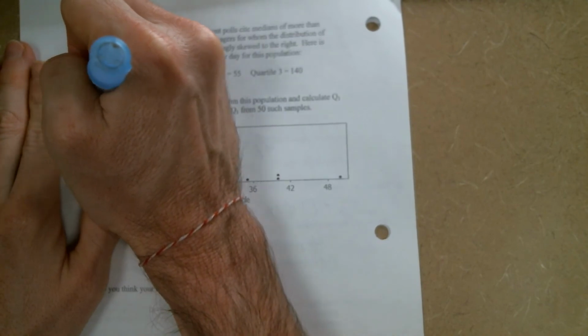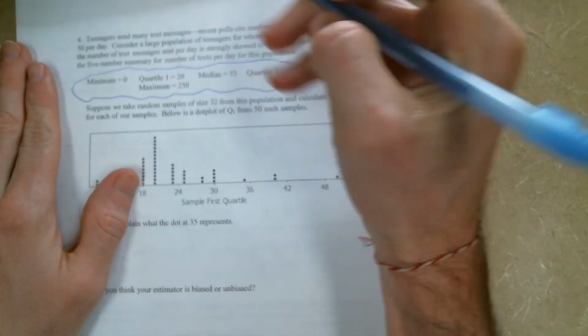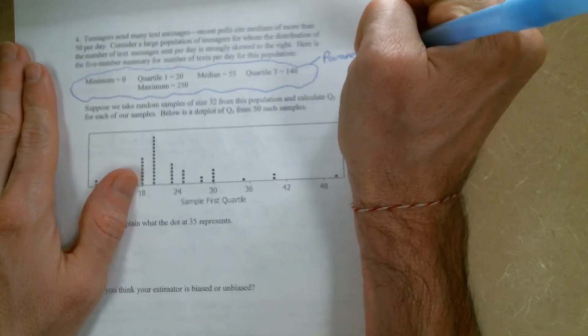All right. So right here, these are all parameters. They're saying for the population, this is what we found. We found that there are teenagers that send 0. There's teenagers that send a max of 250. And then the quartile 1 is at 20, the median is at 55, quartile 3 is at 140.